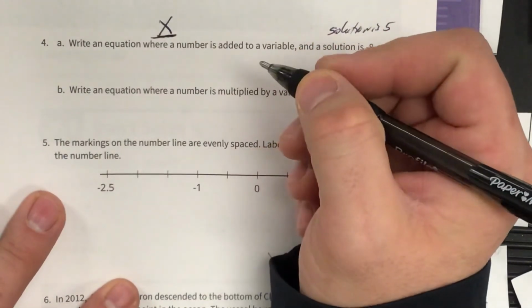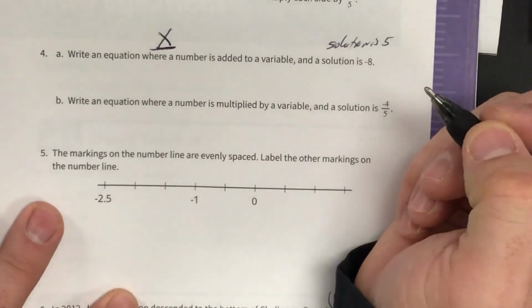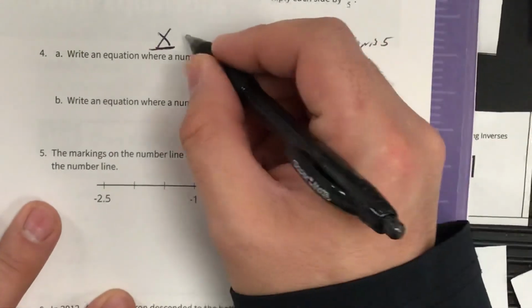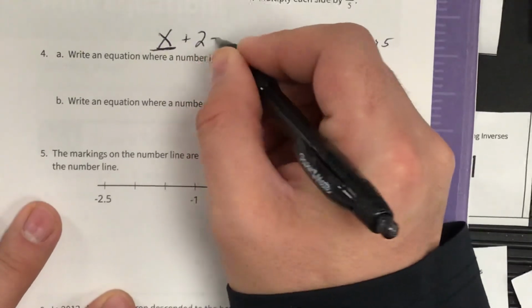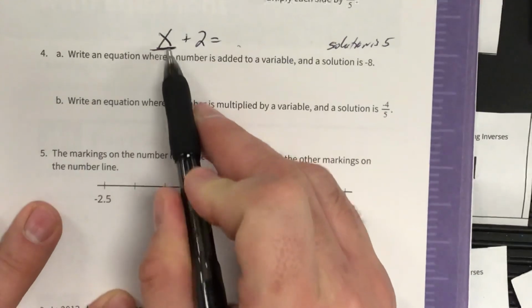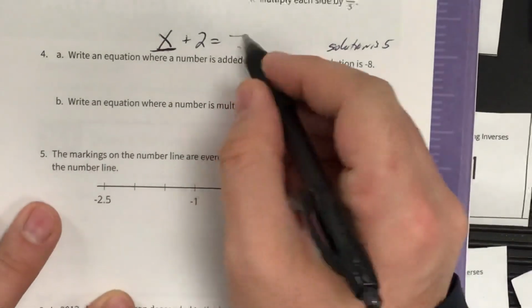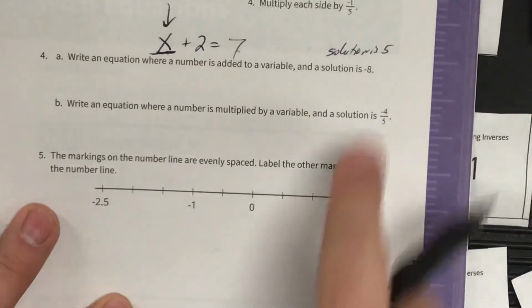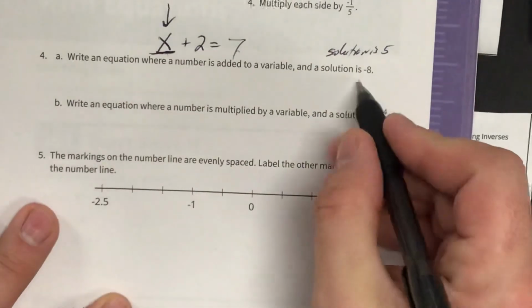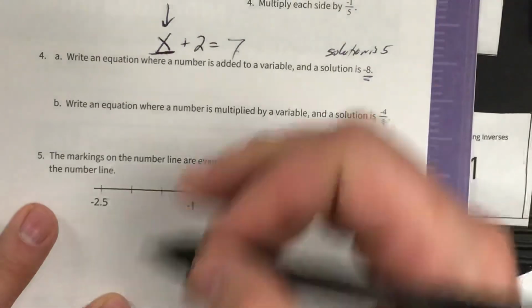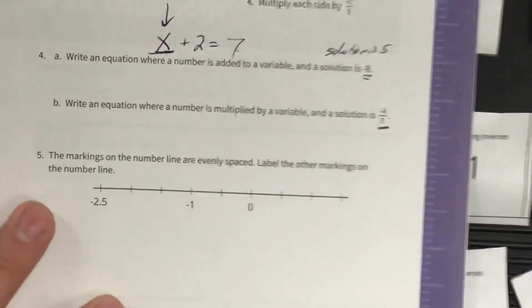I need to make an equation that's true. So let's say I have x plus 2 equals, so what would I put here if this has to be 5? Yeah, so there would be my equation in which my solution would be 5. So you're going to write an equation where your solution is -8. Your x would have to be -8, and you're doing the same thing with that fraction.